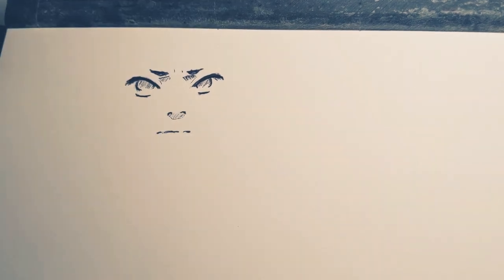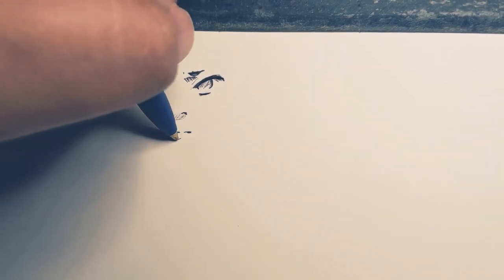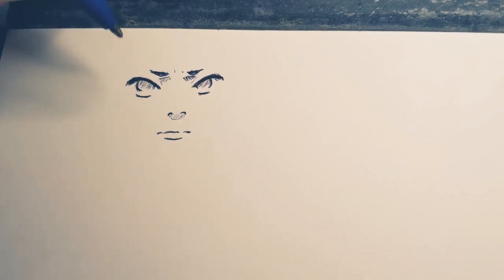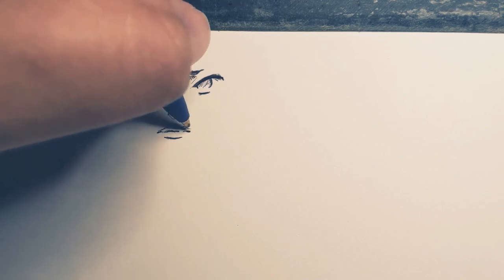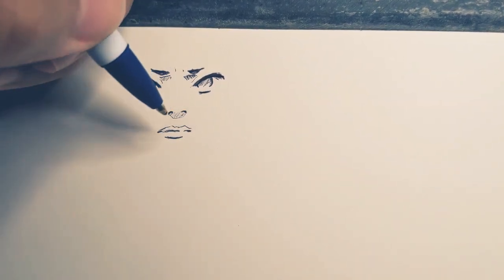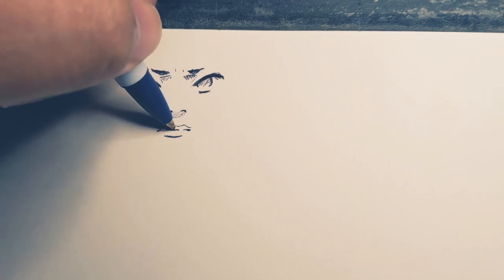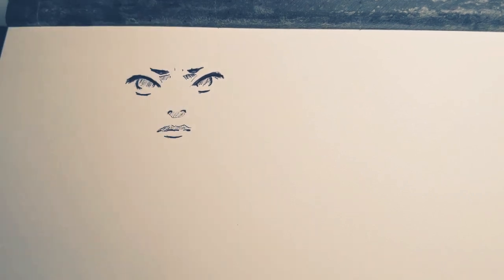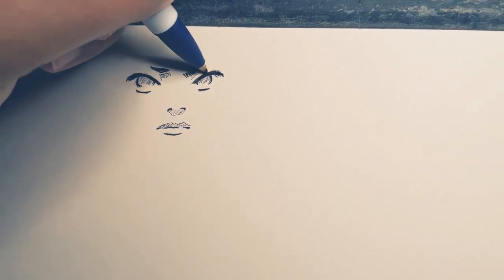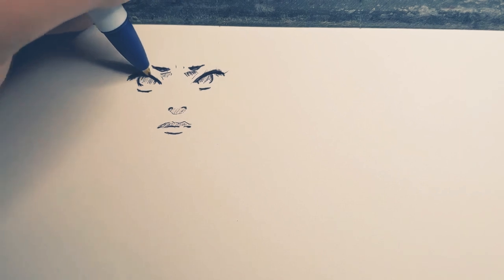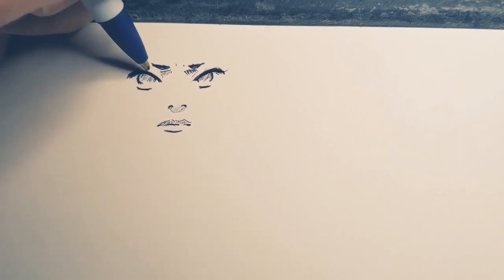And since they look so frustrated, I don't think they'll be smiling. So maybe we'll angle the mouth a little down, like that, and then come in. There we go. And then that's the upper lip, which I don't always draw, but lately I have been, and just come in like that. Adds a little extra depth. And I'll come in here with the eyelashes.